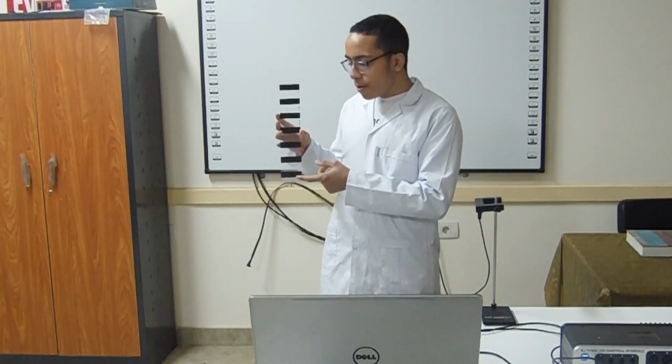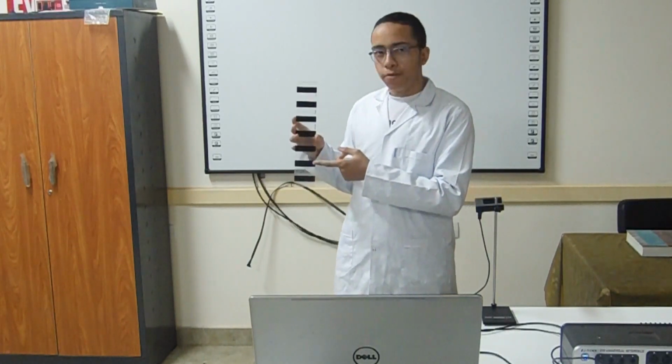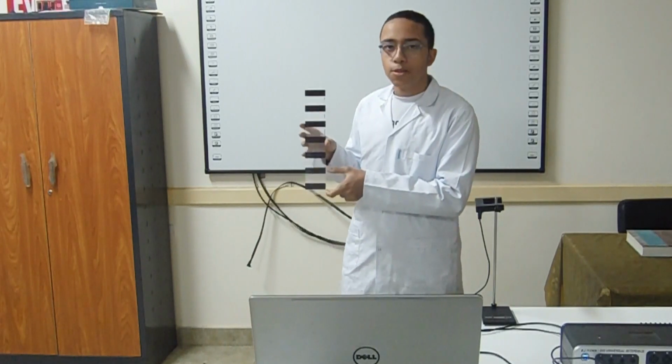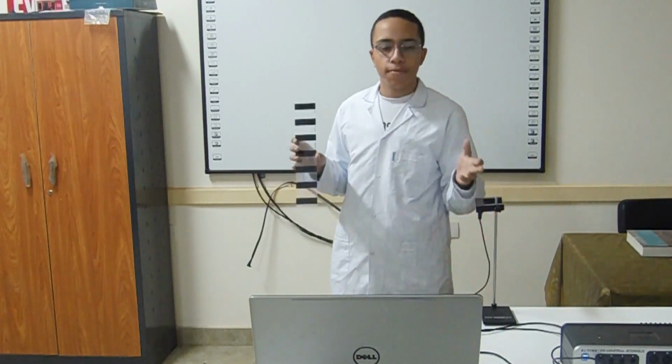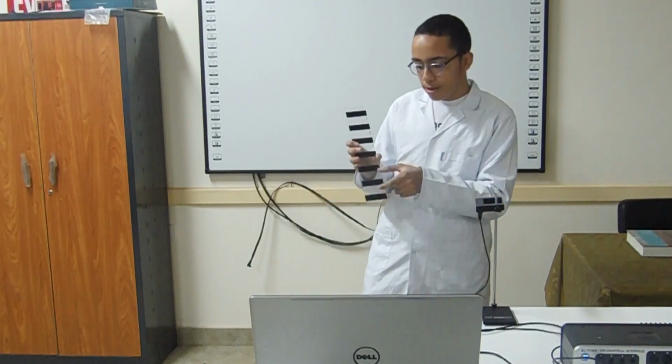Here we have the picket fence. The distance between one end of the black strip and the other end of the black strip is 5 centimeters. So the distance is fixed throughout the picket fence, but the time is variable. This is how the photo gate is going to calculate the velocity of the picket fence through each section, and through the velocity-time graph, we're going to calculate the acceleration due to gravity.